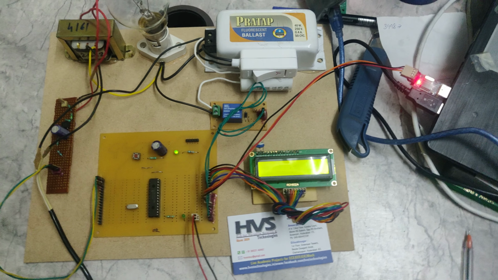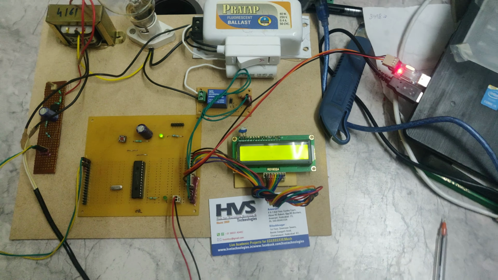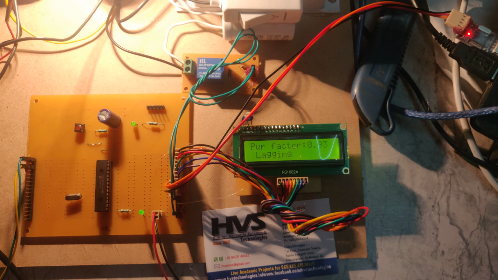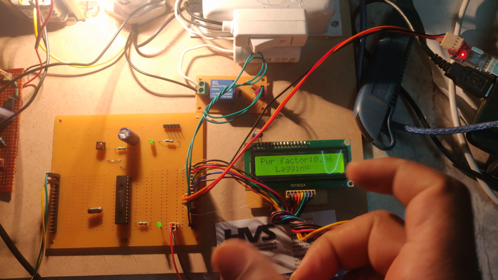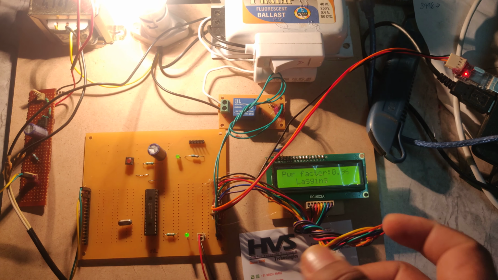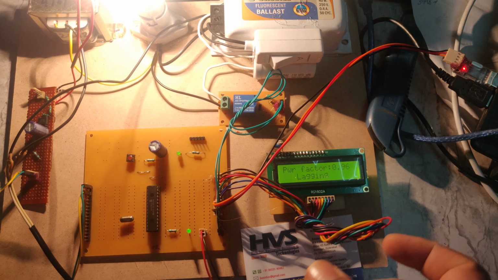So let us go with the demonstration. Switch on the power supply. Initially let it settle down. Initially it will give fluctuating values, because the current waveform and the voltage waveform have to settle down, as it's a 20 millisecond duration, right? Now it's lagging, right? Only lagging, it will be switching between these values. After some time it will settle down to some value.